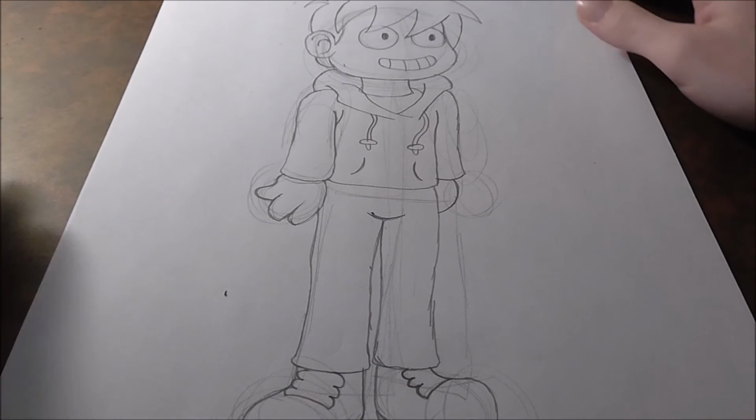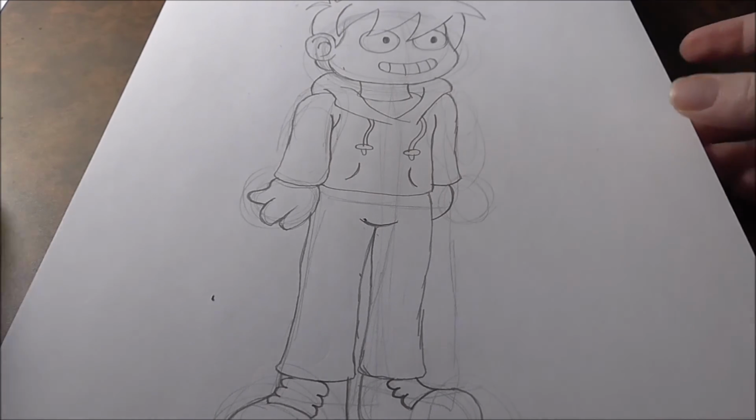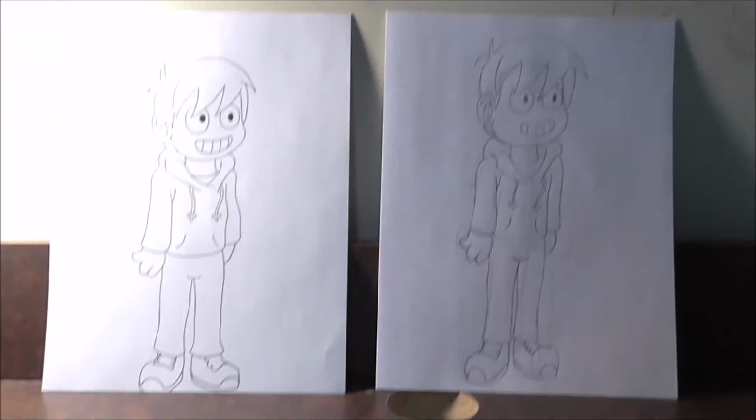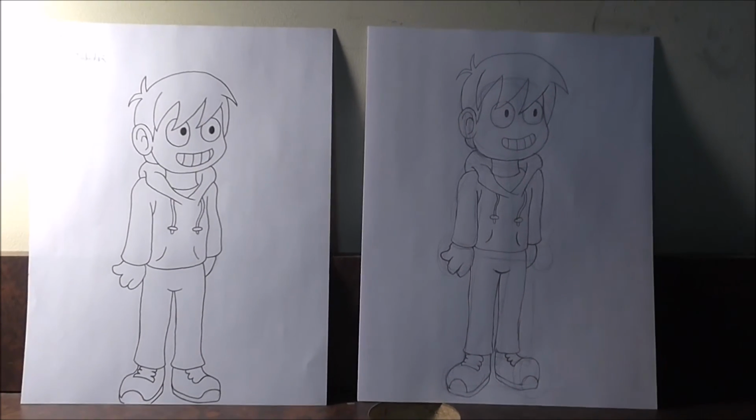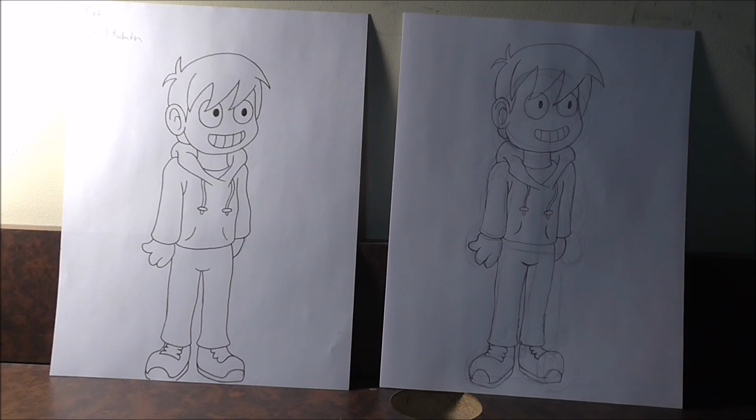Again, not a hard character to draw. I'd say look at a reference just to make sure you get all the details right. But I will put the sketch that I just did right up here along with the inked version I did beforehand. And there you have it. There's Ed from Eddsworld. So anyway, guys, I hope you enjoyed. I hope you enjoy Ed now.